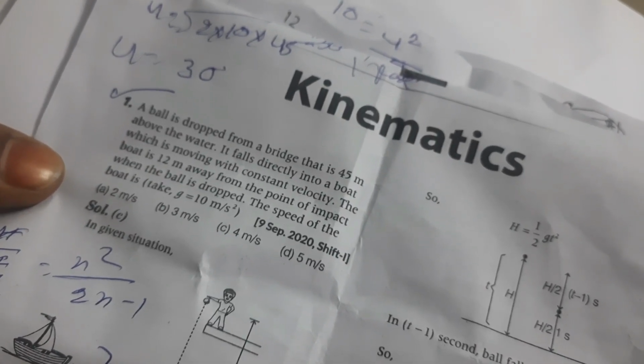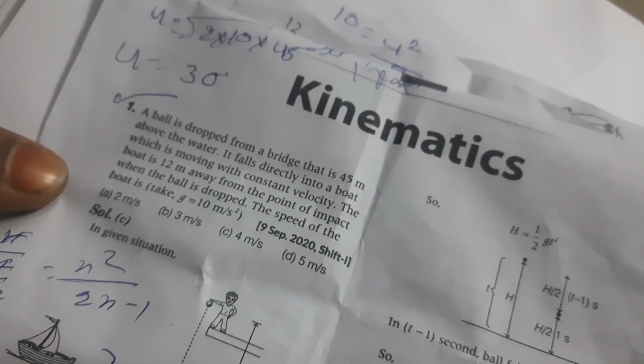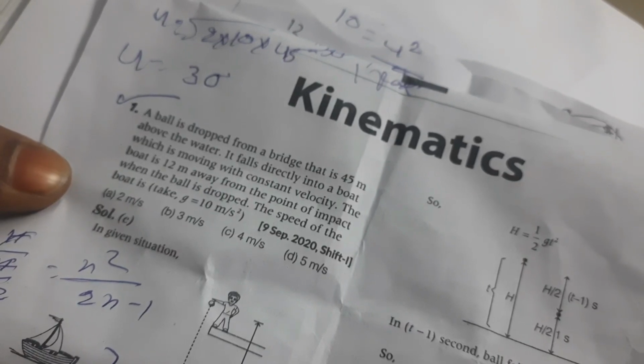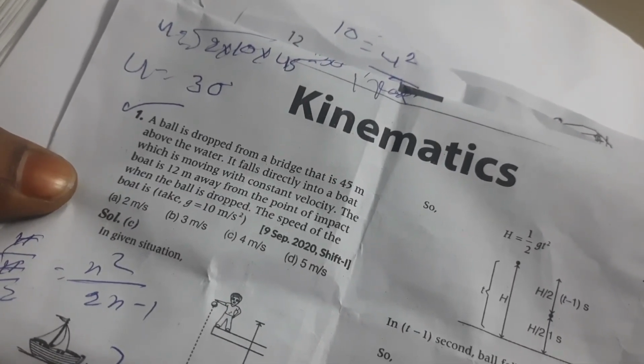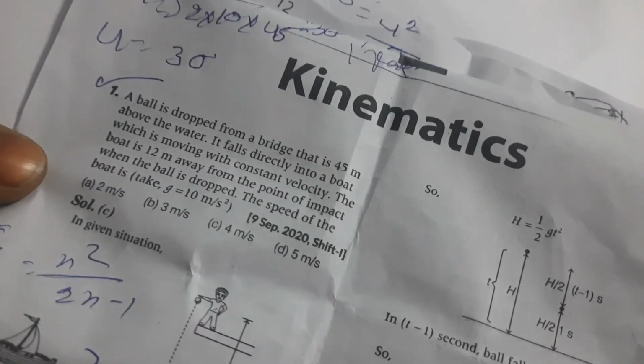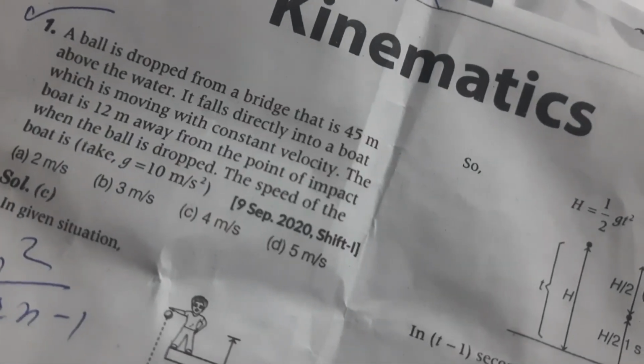Now we are going to discuss previous year MSET problems. That chapter name is kinematics. Don't confuse this kinematics. It belongs to both motion in a straight line and motion in a plane. Then look at this problem, what they have given.